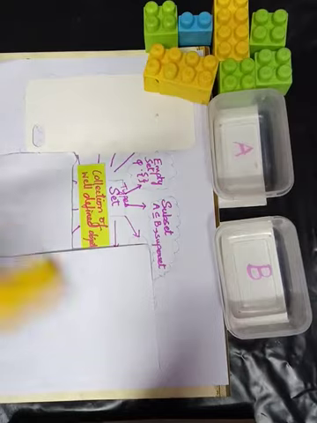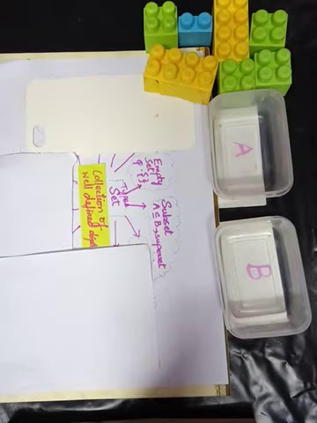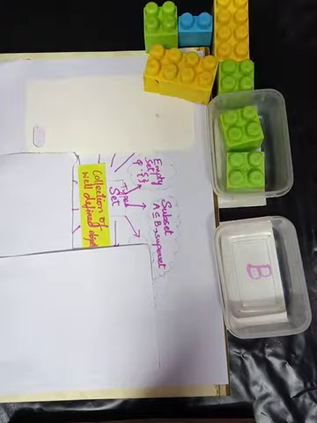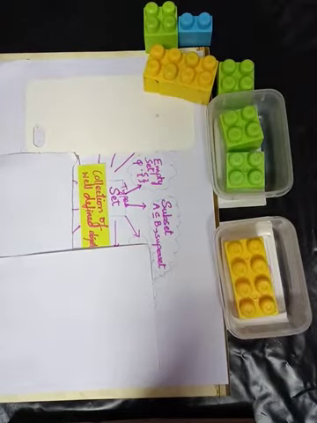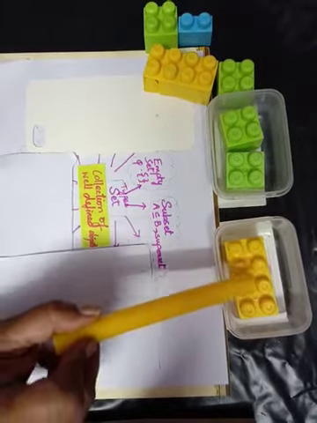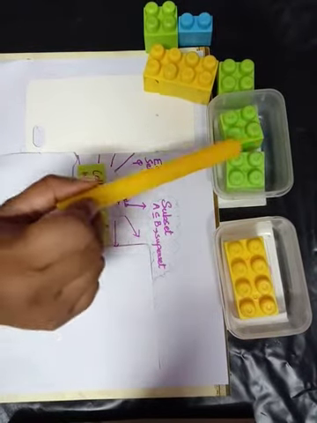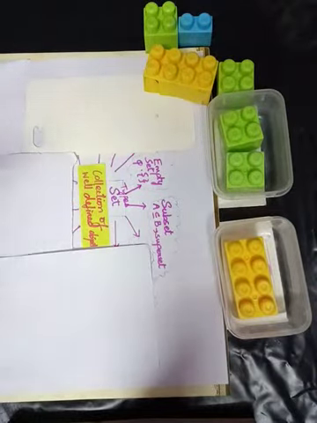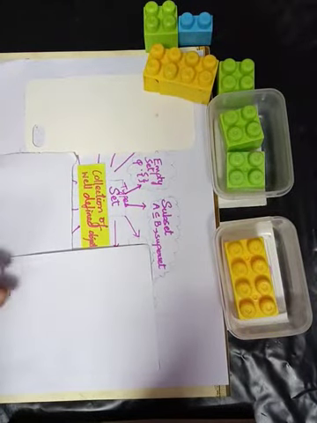B. Now next is the subset. For example, if I consider elements over here and over here, this is a subset. A is a subset of B. So A is said to be the subset and B is said to be the superset. So this is another type of set.